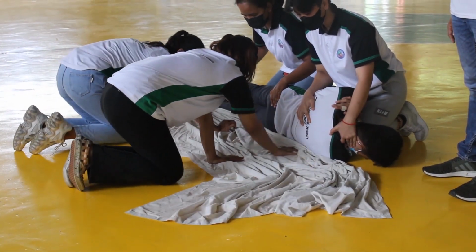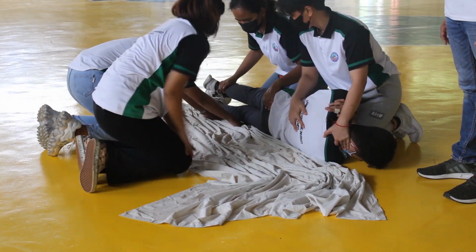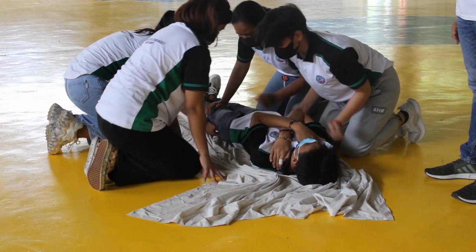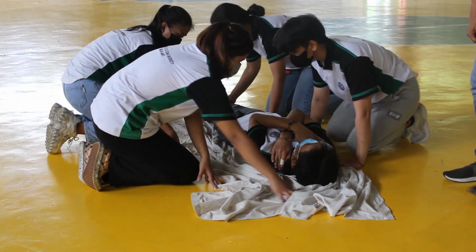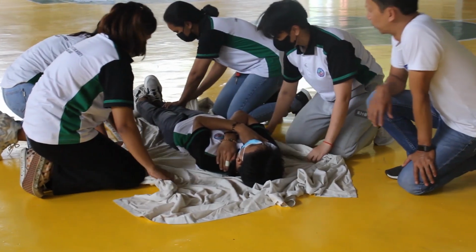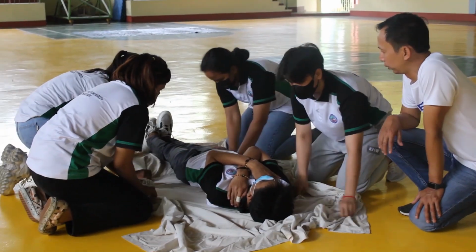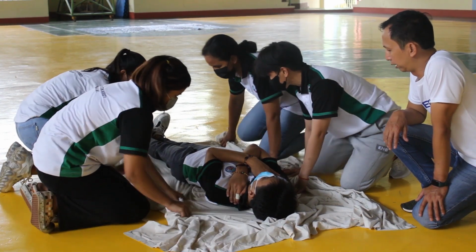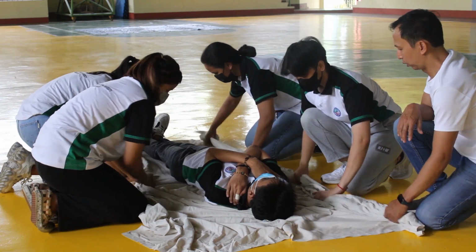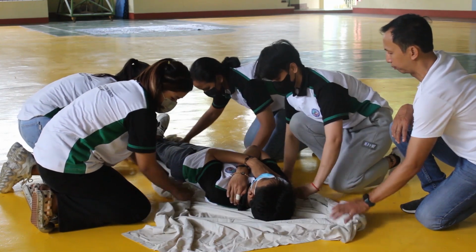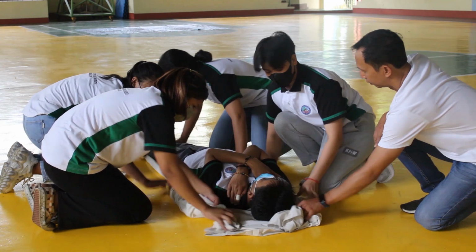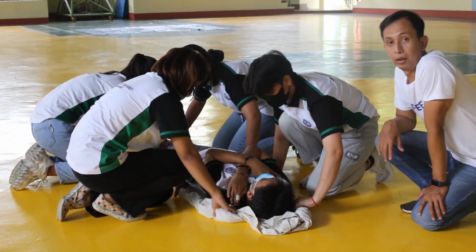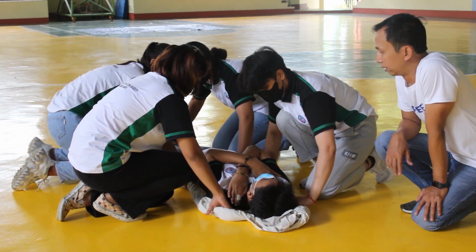And after that, the victim will be placed in the lying position again. Lying position. Then our rescuers will be pulling the blanket slowly. Pulling the blanket. Pull, pull. Then, after that, they are going to pull the blanket closer to the victim's side of the body. Then after folding the blanket, they will be ready to lift the victim.